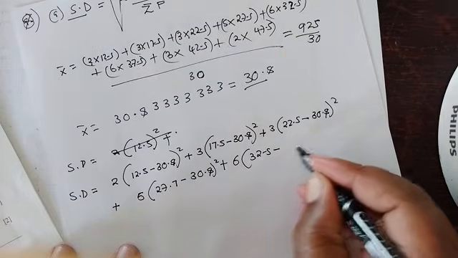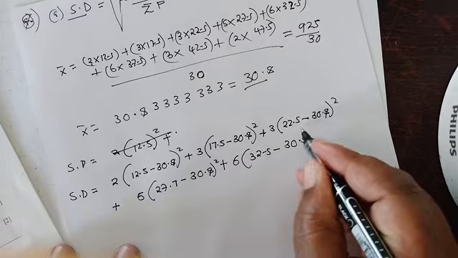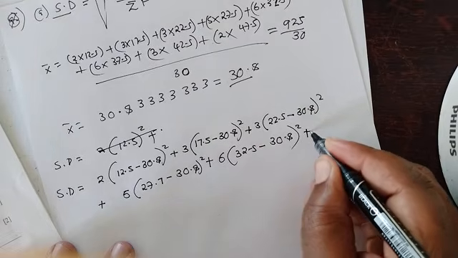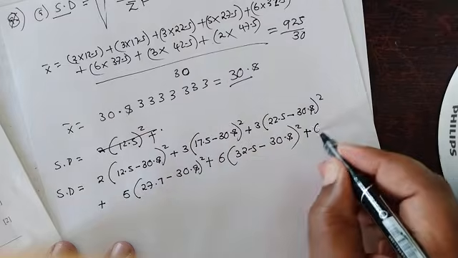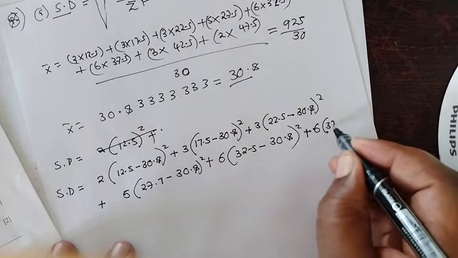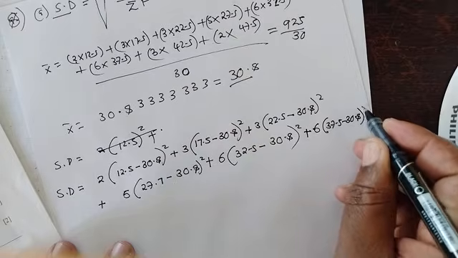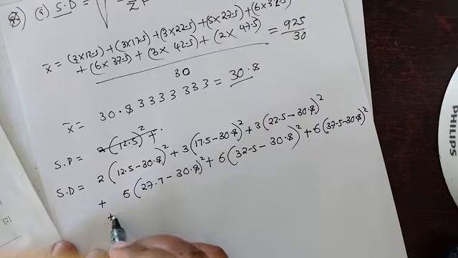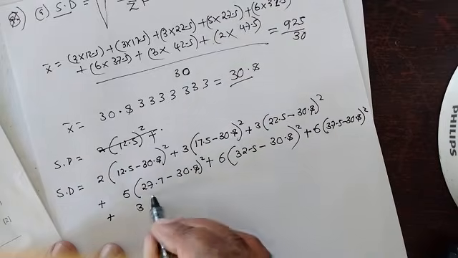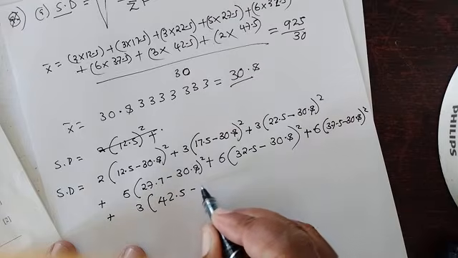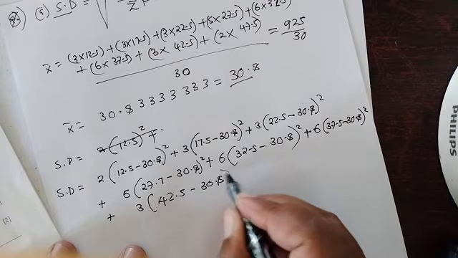32.5 minus 30.8, squared. Plus 6, open bracket, 37.5 minus 30.8 squared. Then plus 3, open the bracket, 42.5 minus 30.8 squared.